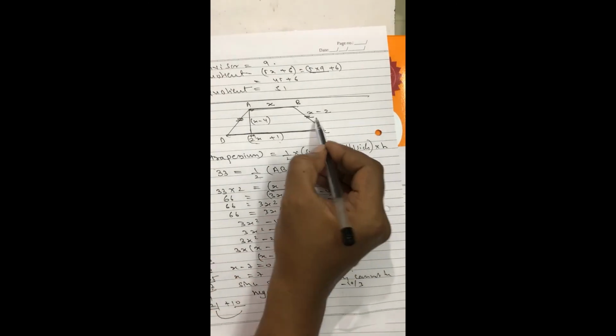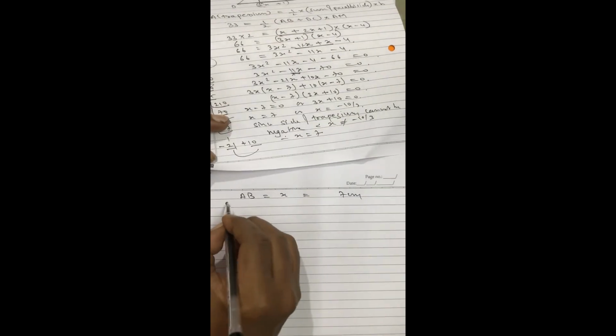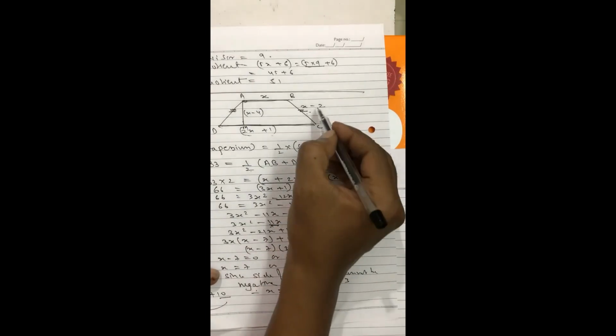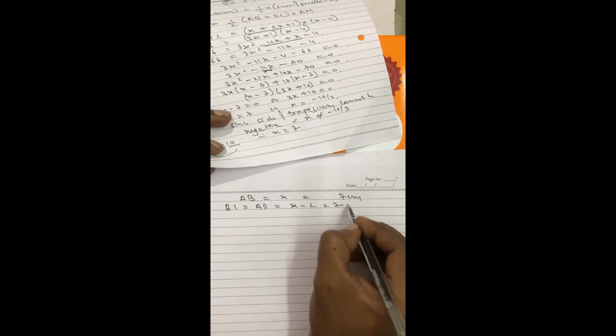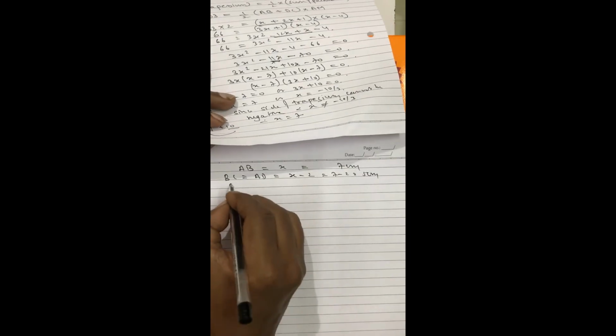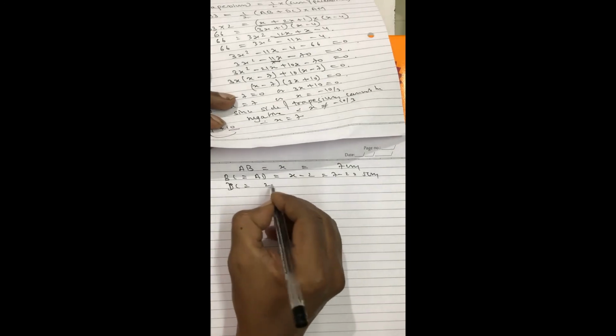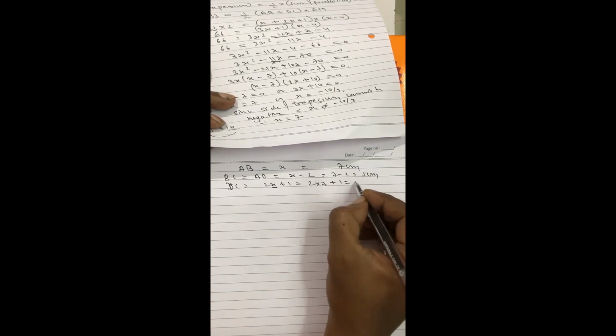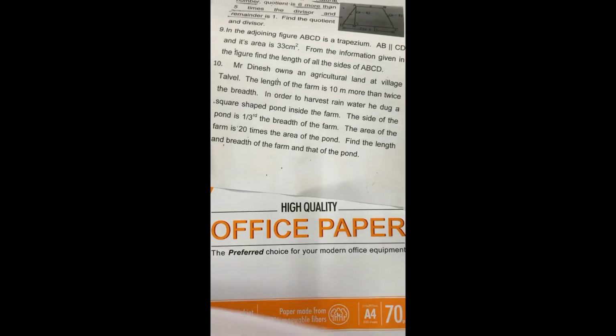Now BC they have told x minus 2, but BC and AD are same. BC is equal to AD is equal to x minus 2 they have given, 7 minus 2 is equal to 5 centimeter, and then CD is equal to 2x plus 1. 2 into x, in place of x 7, plus 1, 14 plus 1 is equal to 15 centimeter. Okay, in this way we have got all the 4 sides. So this is done.